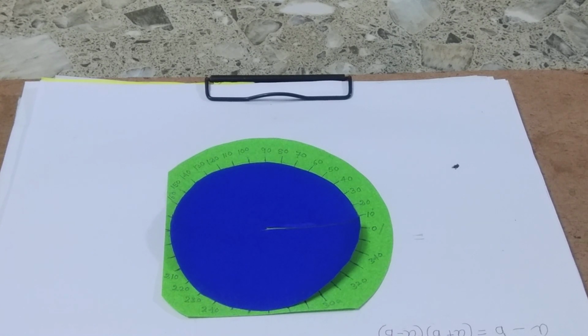Dear friends, we divided these angles into three types. One is the acute angle. An acute angle is greater than 0 degrees but less than 90 degrees, and if it is 90 degrees, it is a right angle. The angle greater than 90 degrees but less than 180 degrees is known as an obtuse angle. If it is 180 degrees, it is known as a straight angle. If the angle is greater than 180 degrees but less than 360 degrees, it is known as a reflex angle. And the angle of 360 degrees is known as a complete angle, right?